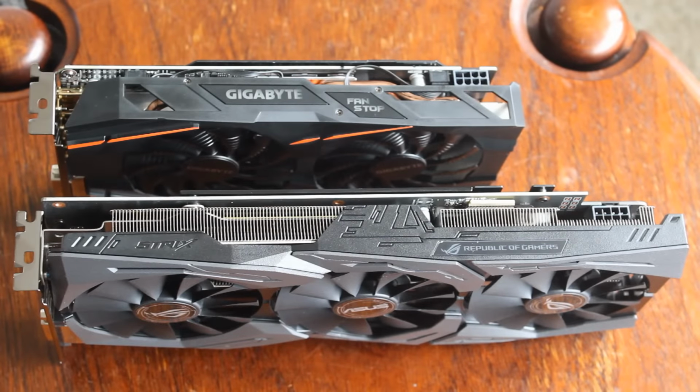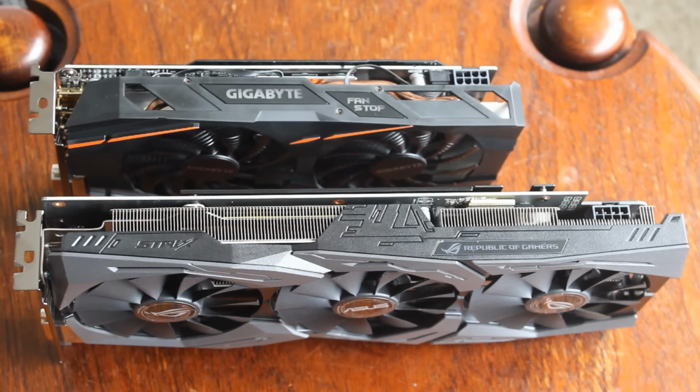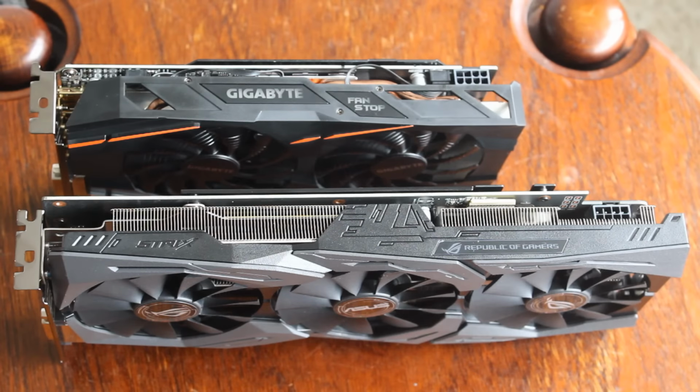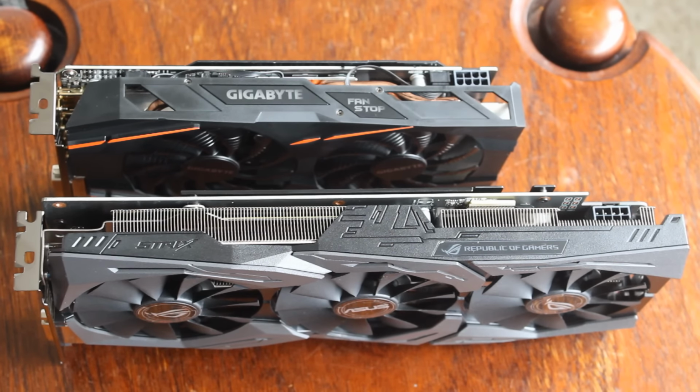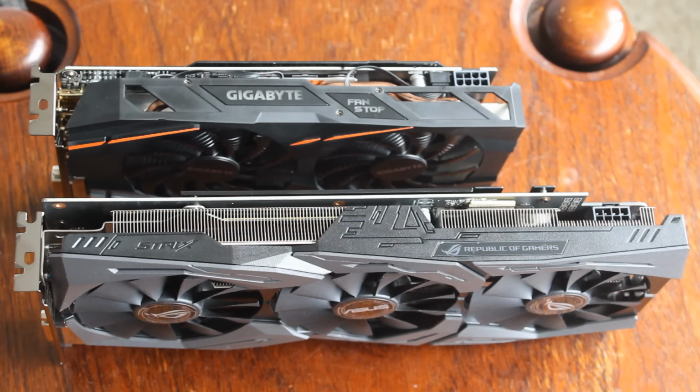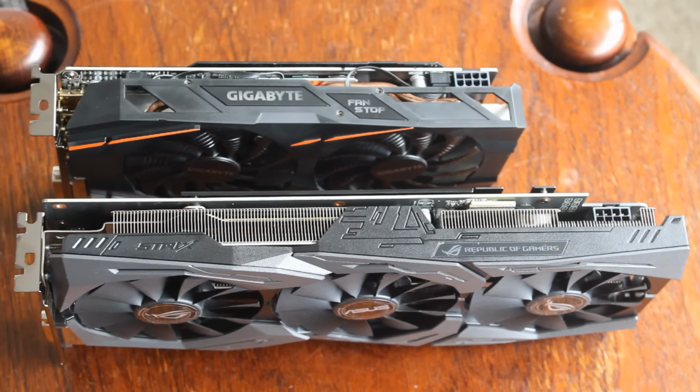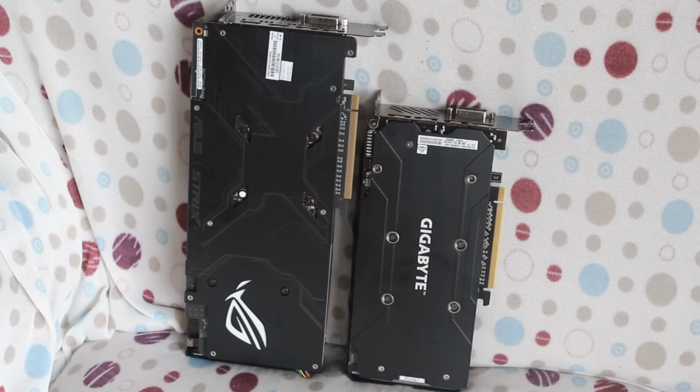The boost speed is also reduced on the 470, so this G1 Gaming went up to 1230 megahertz, whereas the Asus Strix 480 went up to 1330. So that's actually a decent jump up there, a full 100 megahertz higher on the 480. TDP wise, the 470 is coming with a 120 watt TDP, the 480 with a 150 watt TDP.